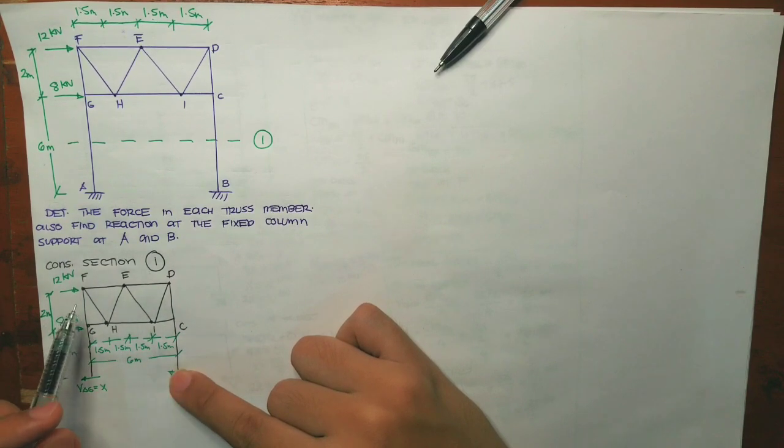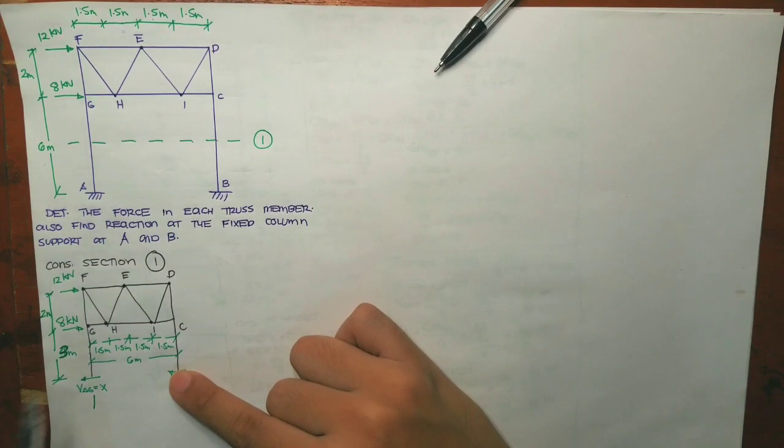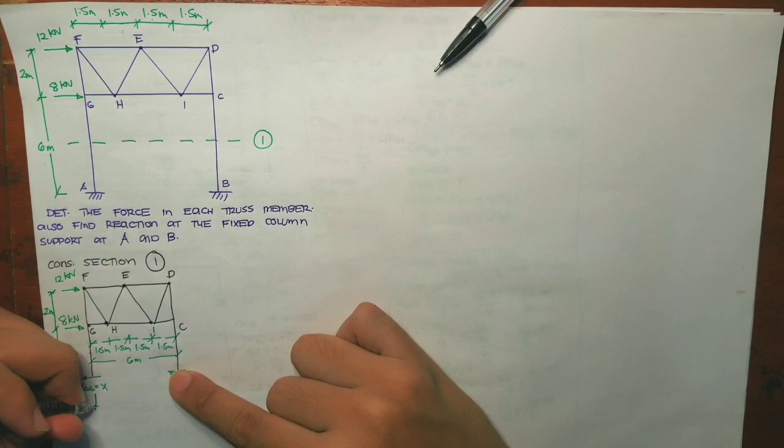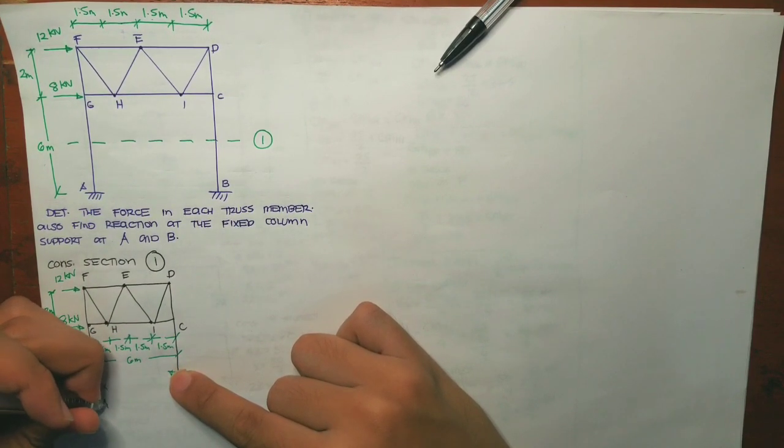To prevent the frame from toppling over, the actual force in this column should produce a counterclockwise moment. So this should be downward, and let us name this force as the actual force for the column AG.